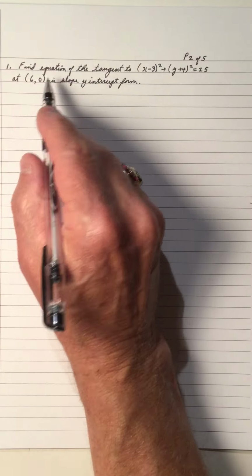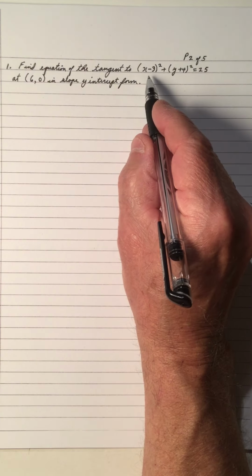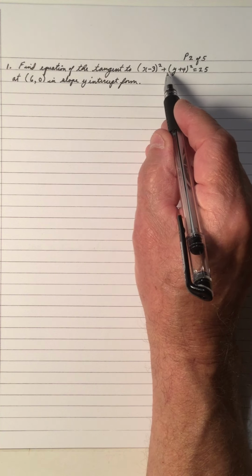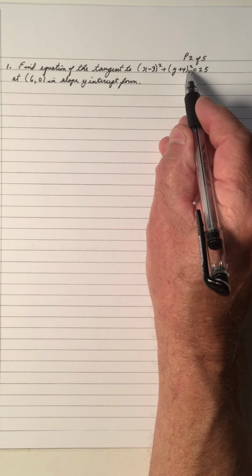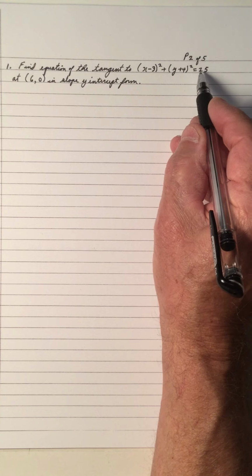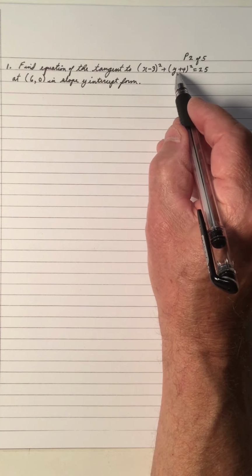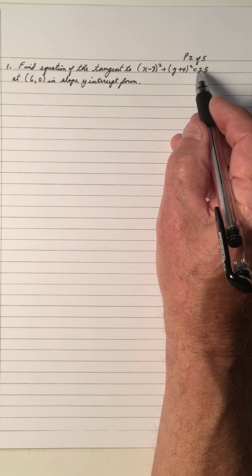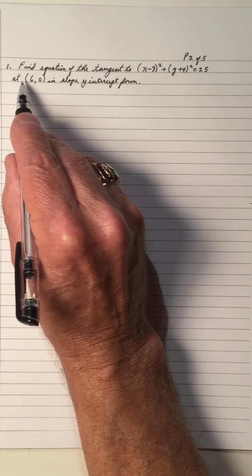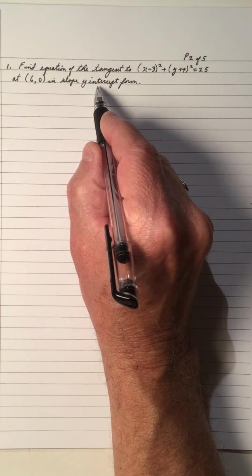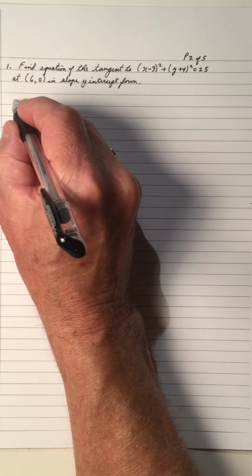First question, find the equation of the tangent to the circle. Because this is (x − h)² + (y − k)² = 25, and this is (x − 3)² + (y + 4)² = 25, we want to find the equation of the tangent at (6, 0) in slope y-intercept form.